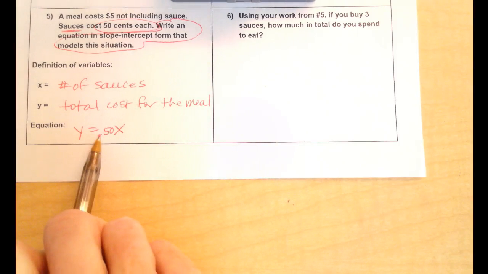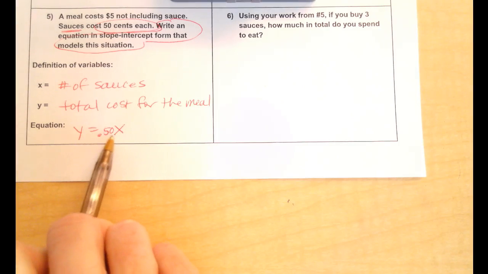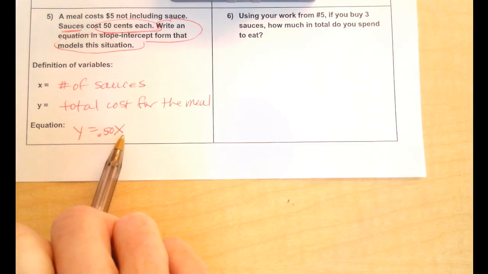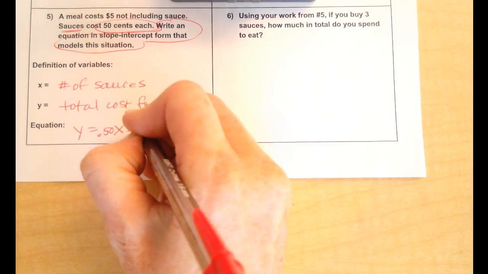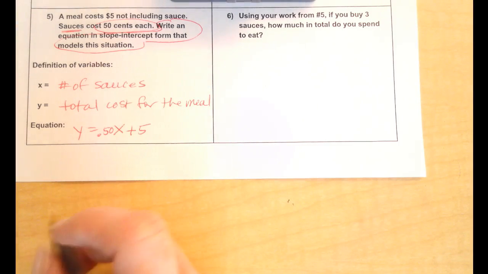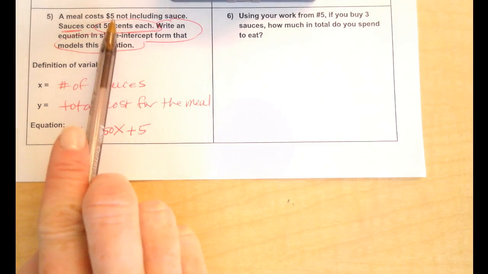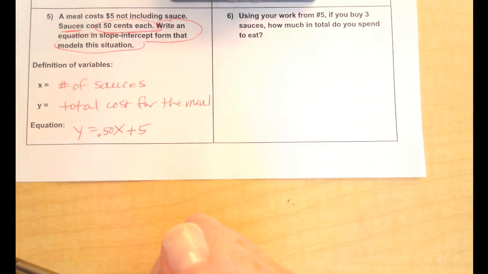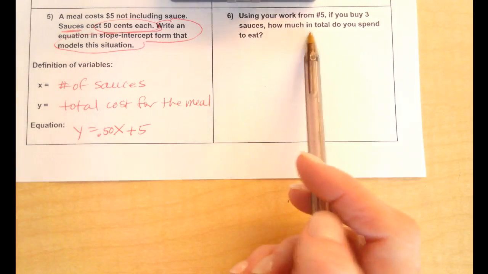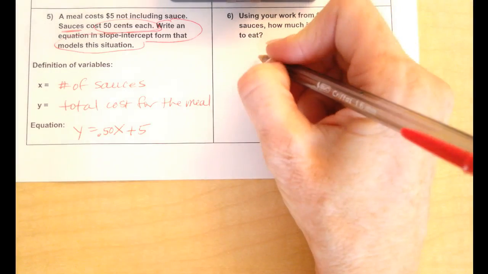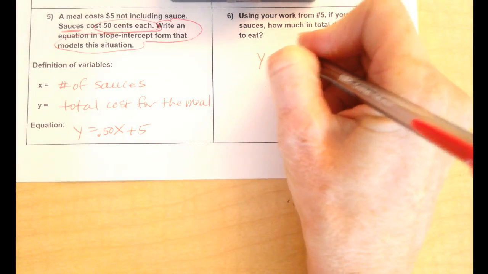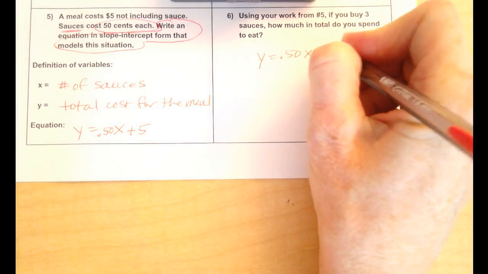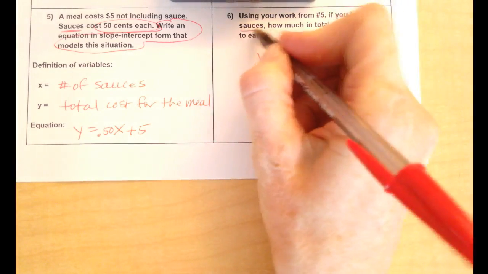Okay, so 0.50 times the number of sauces plus the base cost of the meal, right? That base cost of the meal, I'm paying $5, and then it's just a matter of how many sauces I want. Then I come over here. If I buy 3 sauces, well, here's my equation. I'm buying 3 sauces.